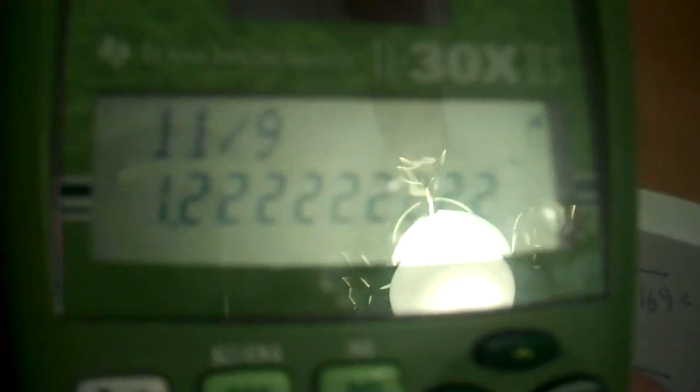So, divide, but 11 is not divisible by 9, that's a decimal, okay? 11 divided by 4 is a decimal, and then you come to 1, okay? So, coming to 1, there's your answer.